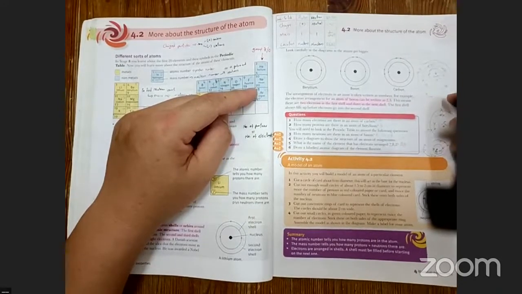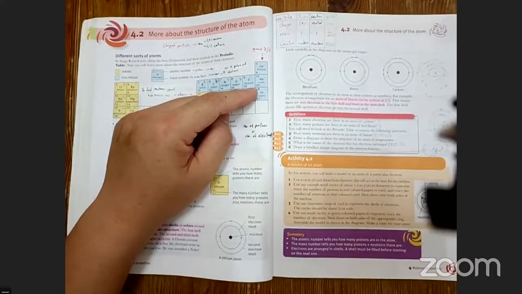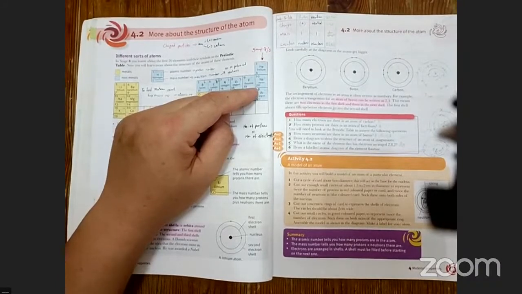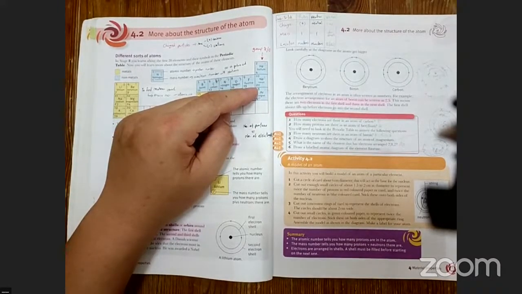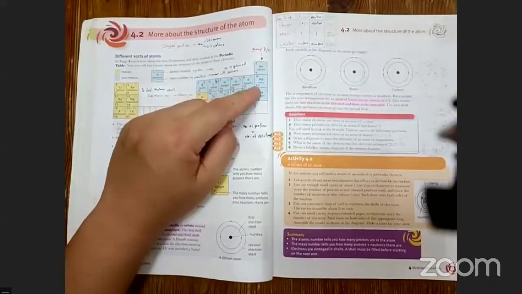Why? Because the proton and the neutron each carry a relative mass of 1 unit, but the electron is slightly smaller, about 1/2000, I think quite close to 1/1836. So you can neglect the mass of the electron.